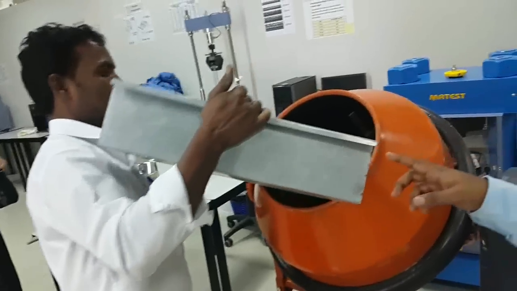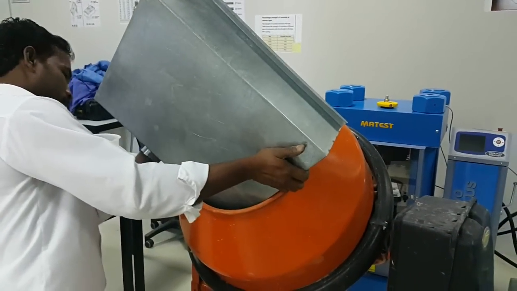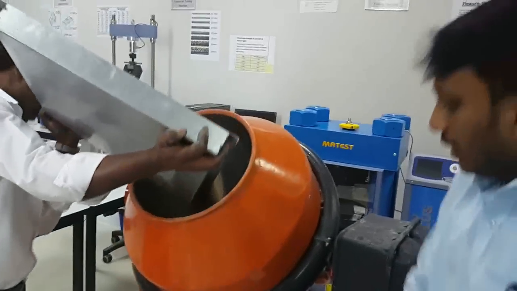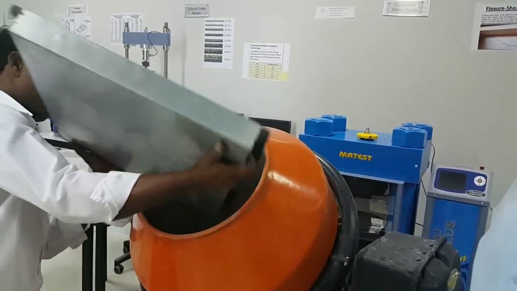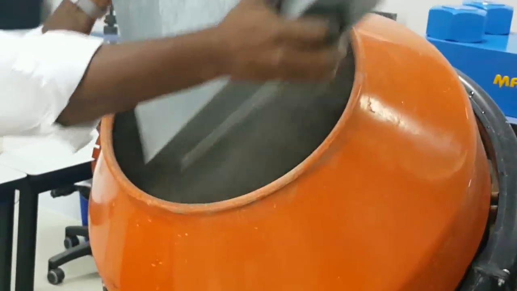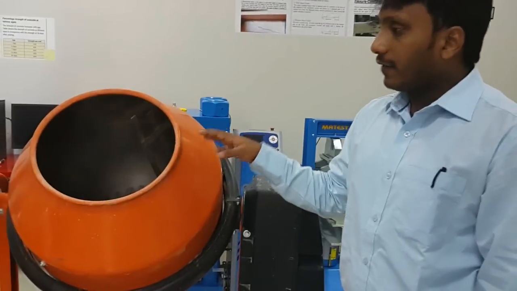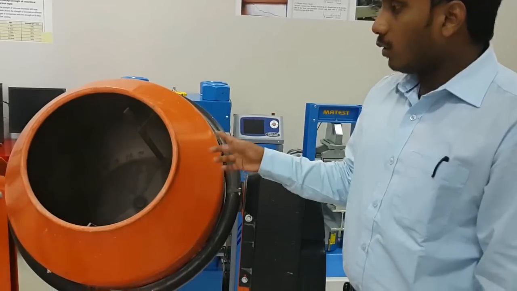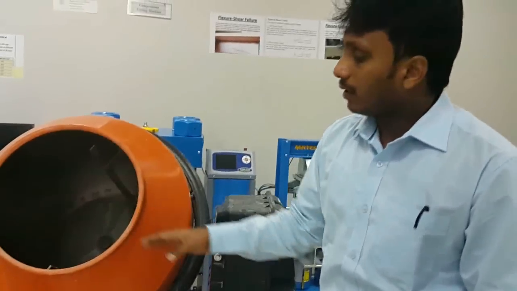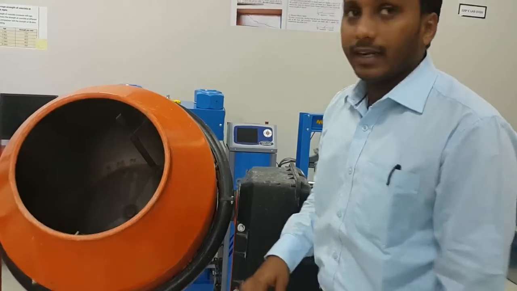We have to drop the coarse aggregate. After that, you have to take the fine aggregate. Once you drop coarse aggregate and fine aggregate, we have to turn on the machine for a uniform mix of this coarse aggregate and fine aggregate.